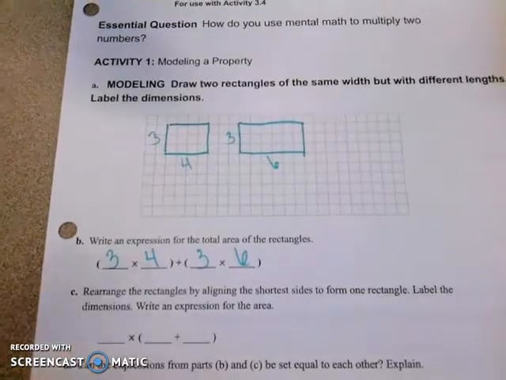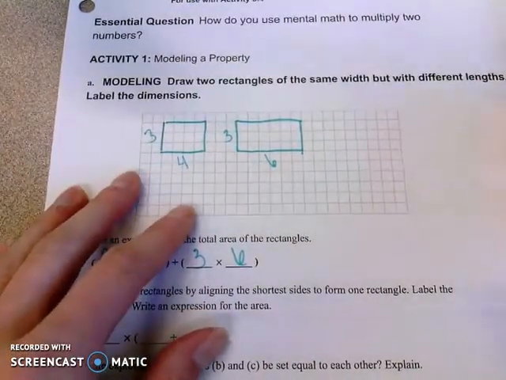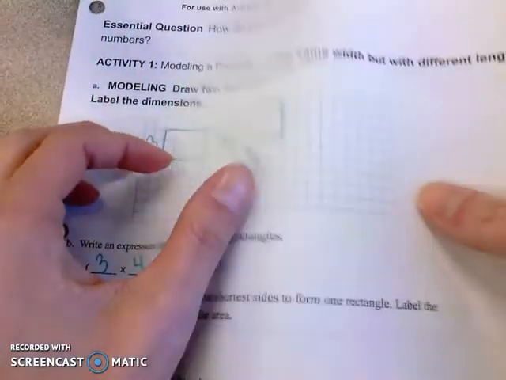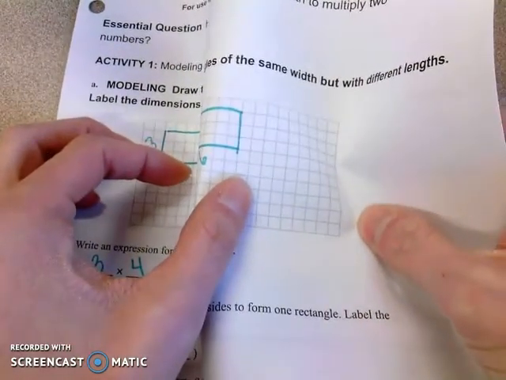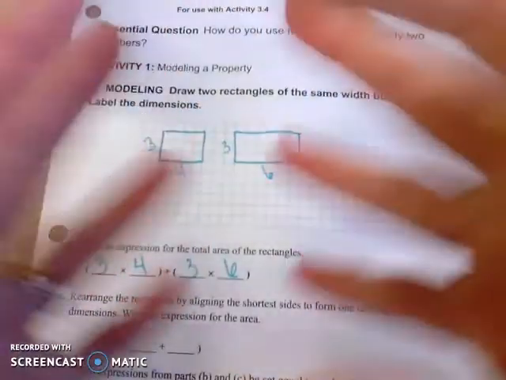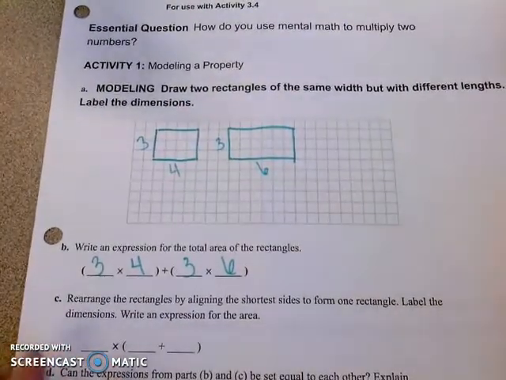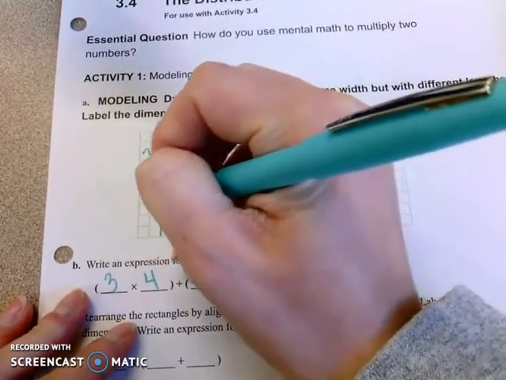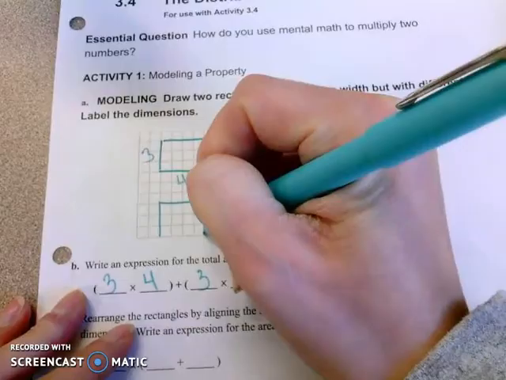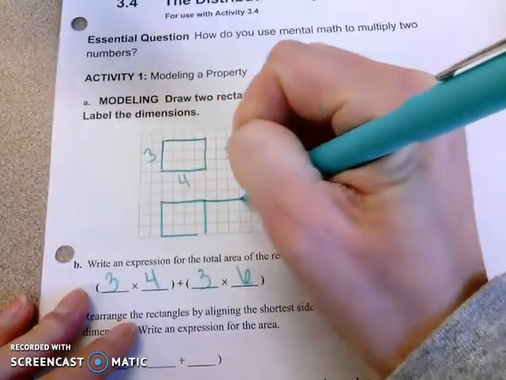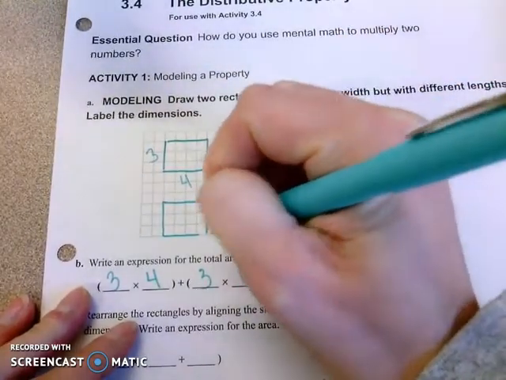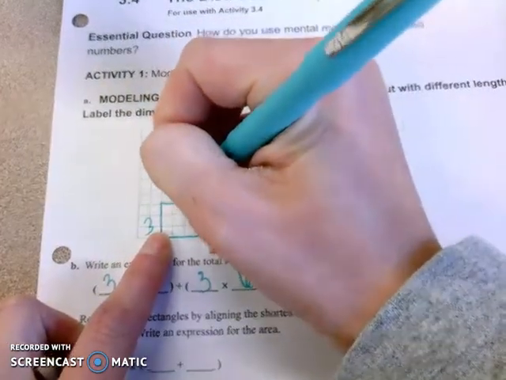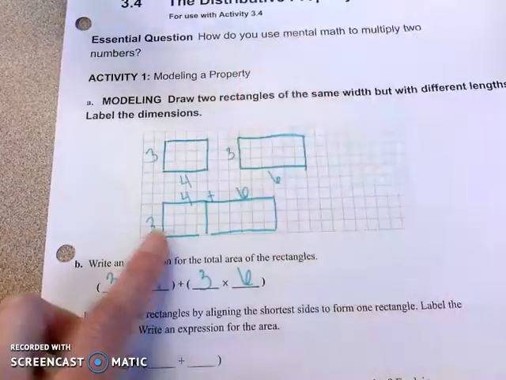Now, if we wanted to physically cut out these rectangles, we could, and we could rearrange them so that they were side by side, kind of put them together. So what would happen, it would now look like this. Squish them together like this. So now I have 3 on this side, but I have my 4 plus the 6 here.